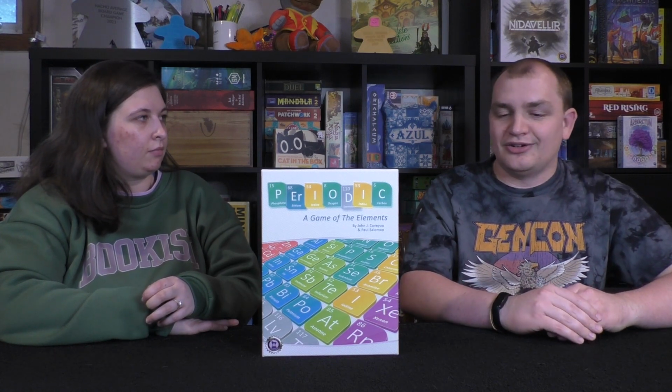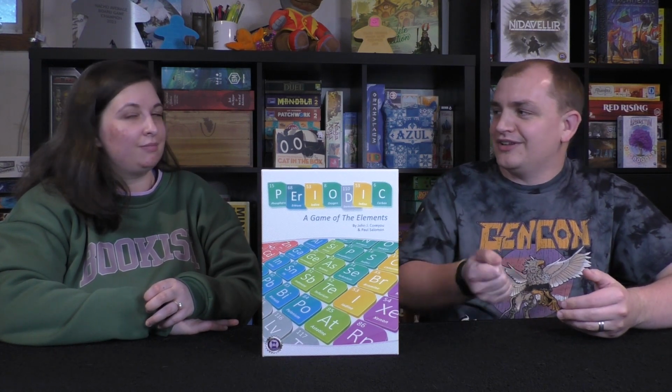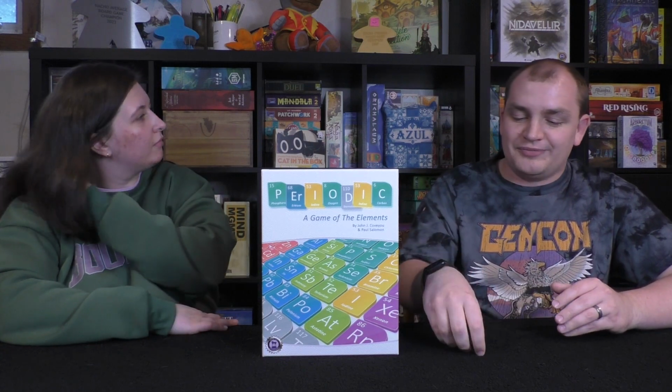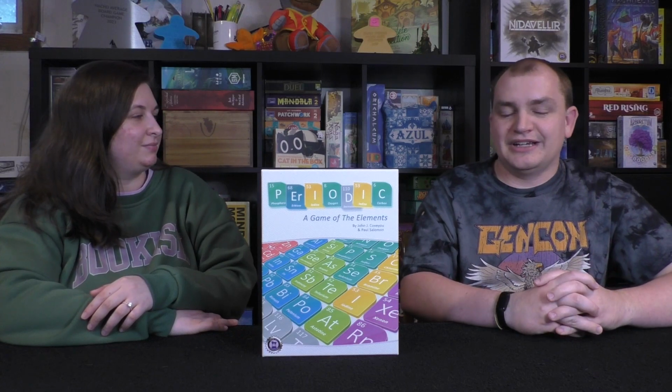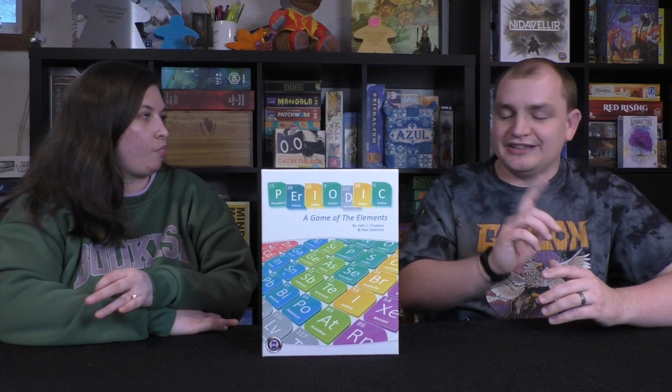Or your other option is to take all of the energy tokens from a single one. So you've got to be careful, you might be beefing up an action for someone. Right, and you get to take that action at the end, but then you only get to take that one.